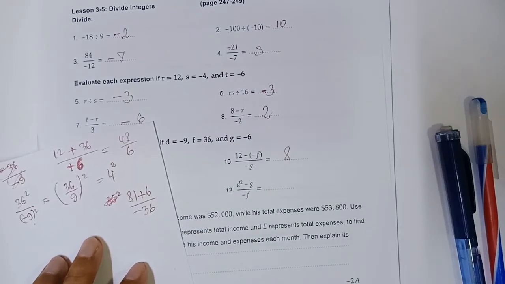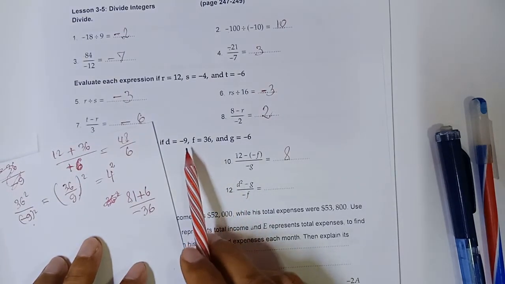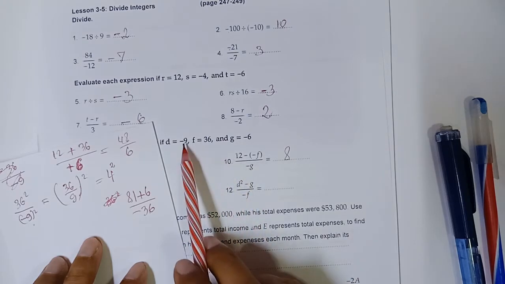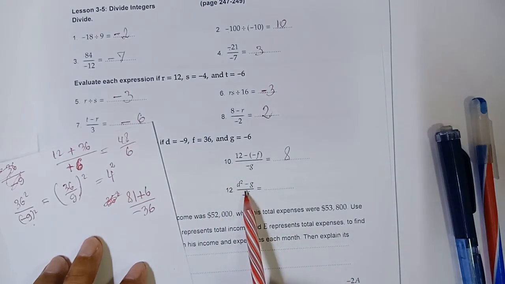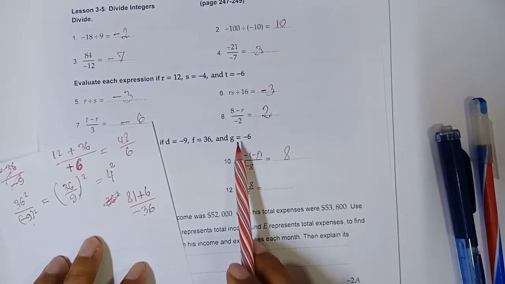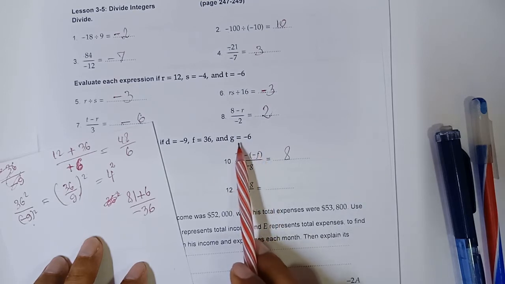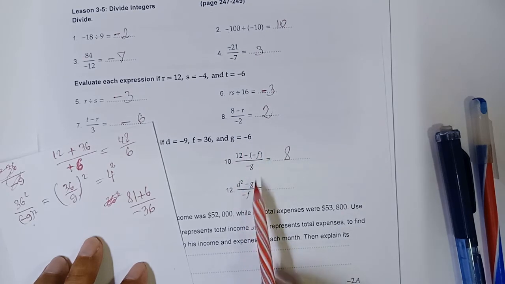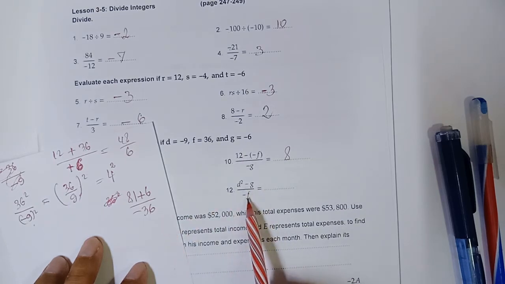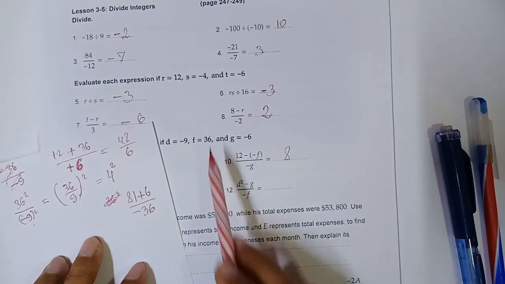Let me repeat. D squared, negative 9 squared, 9 times 9 is 81, minus G, so minus 6 becomes plus 6, and then minus F, minus 36.